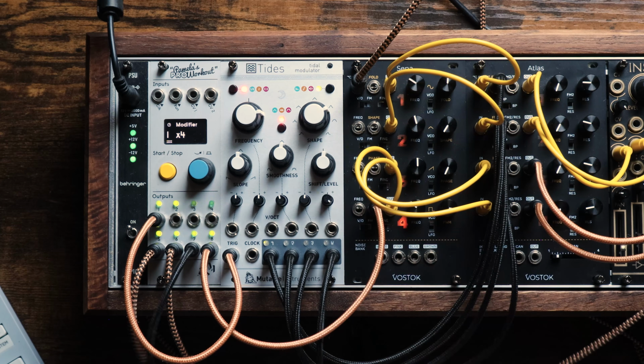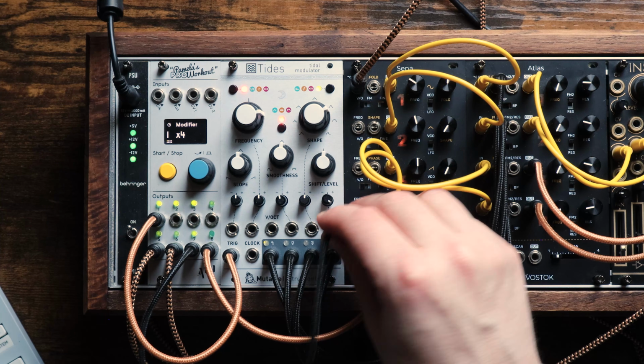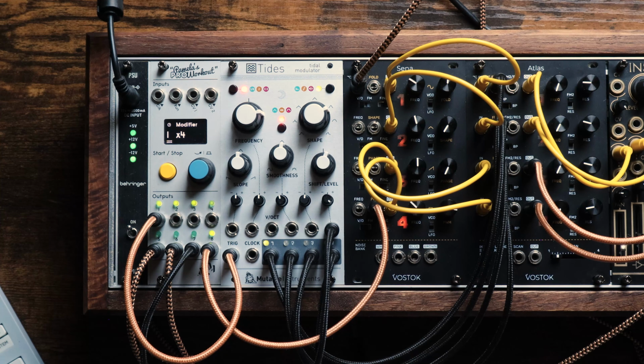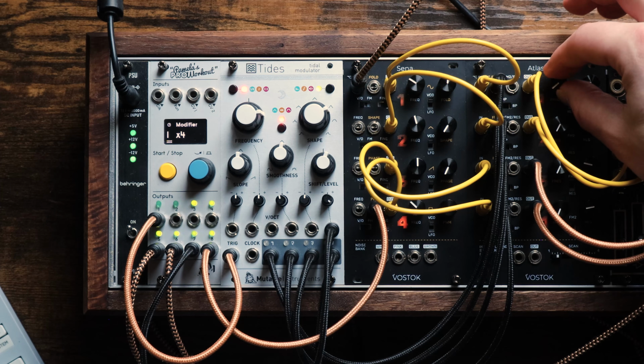And I was using a sample and hold from Palms to modulate that shift. I'm going to open up the filters a little bit.